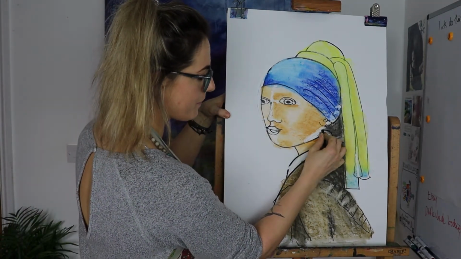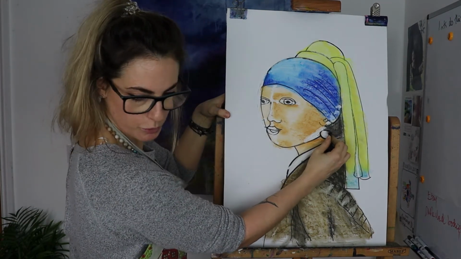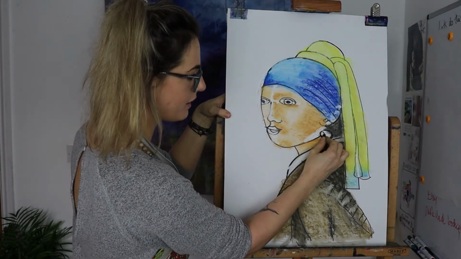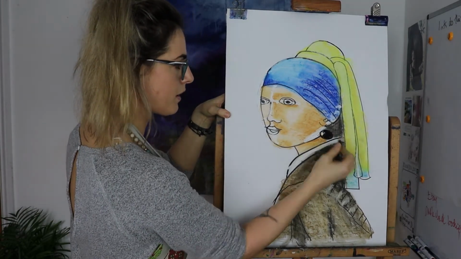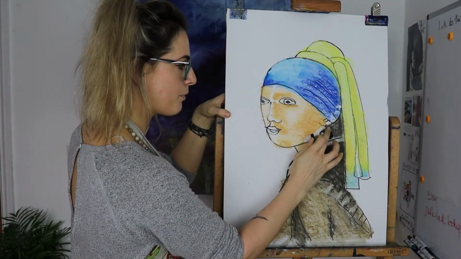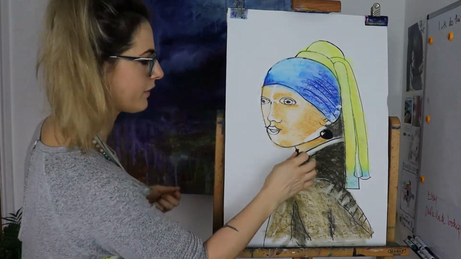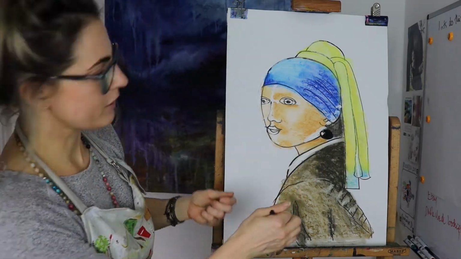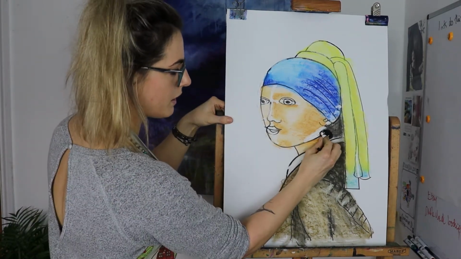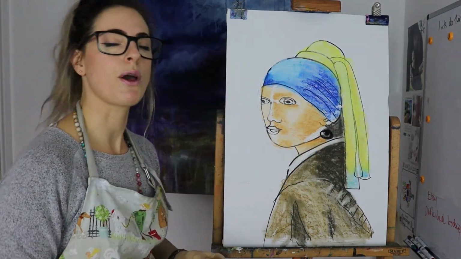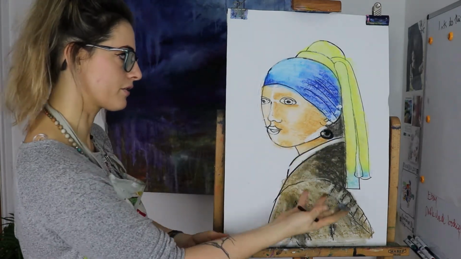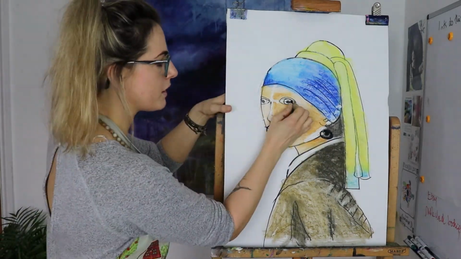Right, now the pearl earring is super, super shiny, but only like in a tiny bit. So I'm literally going to just colour a black bobble and leave quite a lot of it white so it shows the pearl earring. Then I'm going to get a bit of white and smudge it. So you can do the pearl earring however you like, but there has to be some brightness to it really.